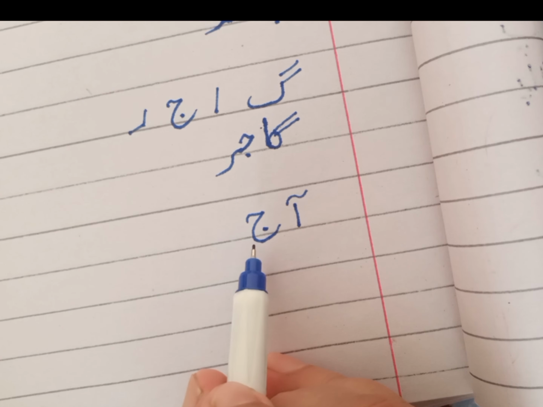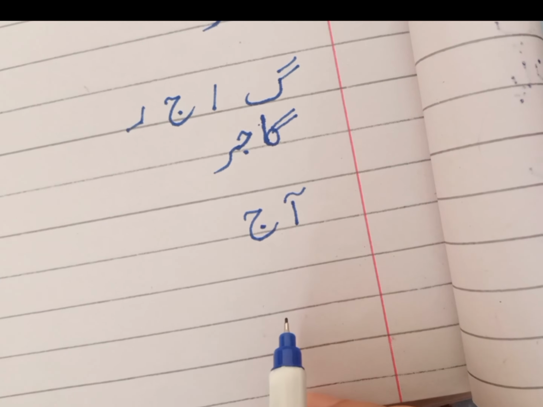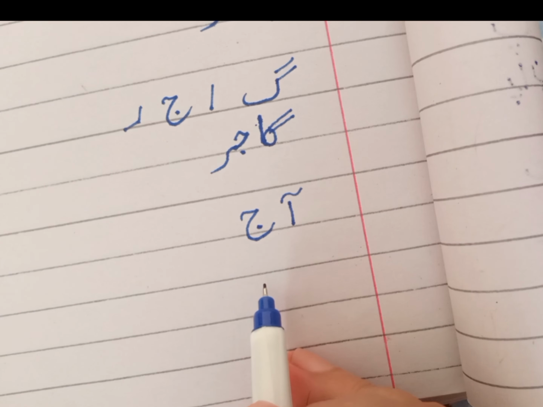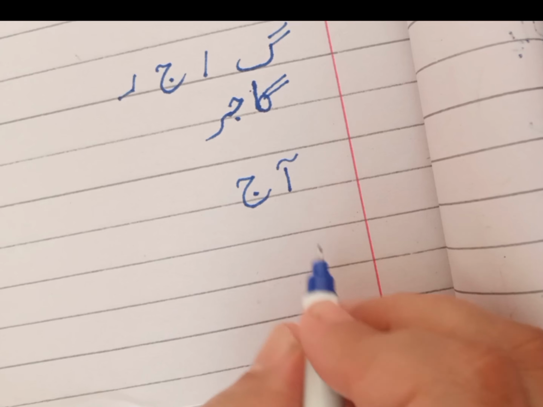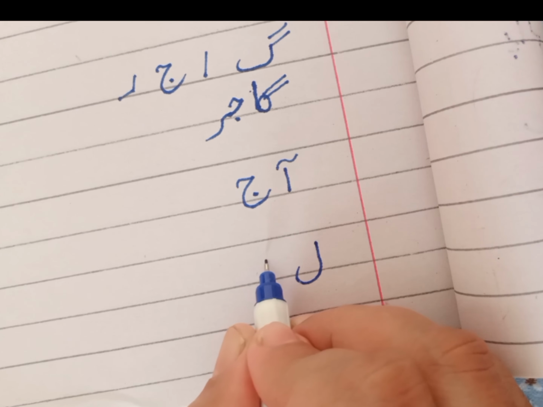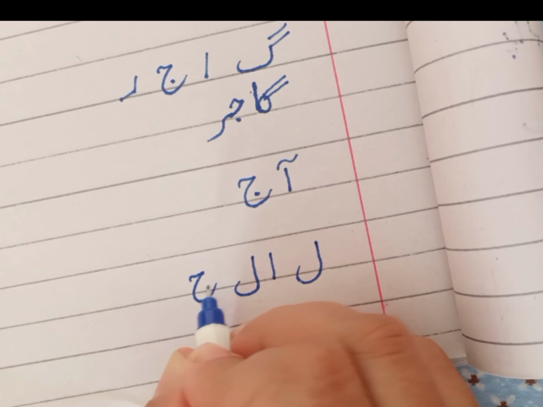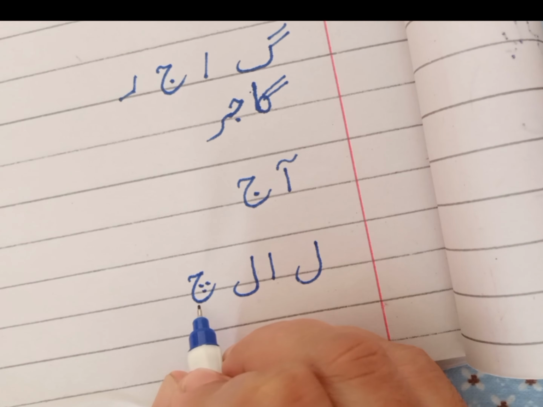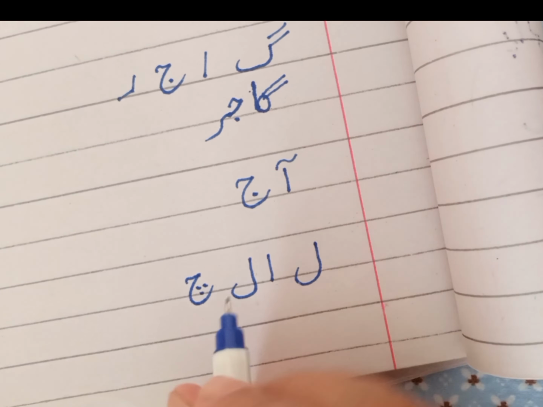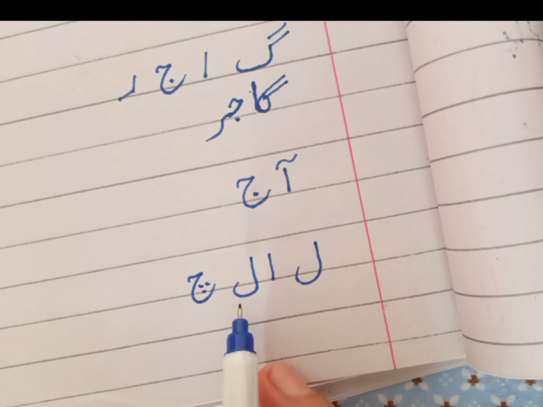This time Jeem is the last letter and it is written separate because we cannot join this with Alif Mada. The next example is where the family of Jeem is the last letter and it is in joint form. For example, the word is lalach. L A L Ch. Lalach. Lalach means greed. Now see, Che is the last letter of this word, and this time it will be written in joint form because this time we can join it with this lam.